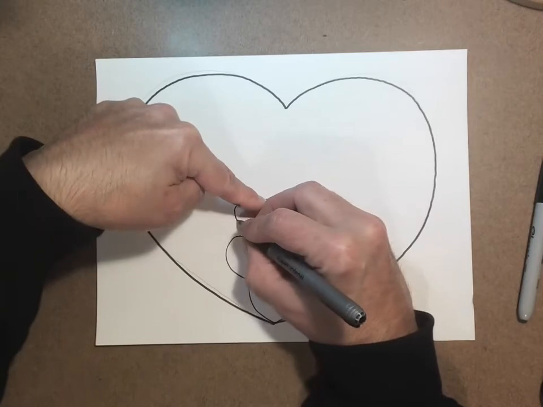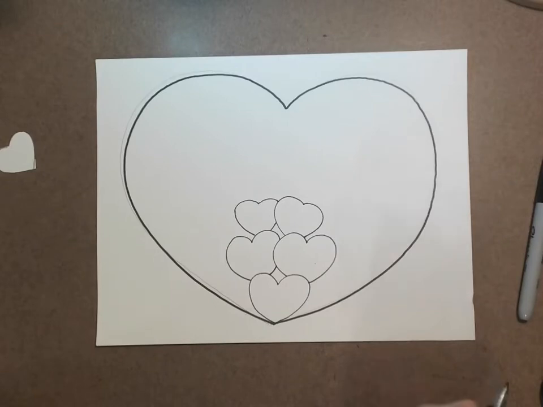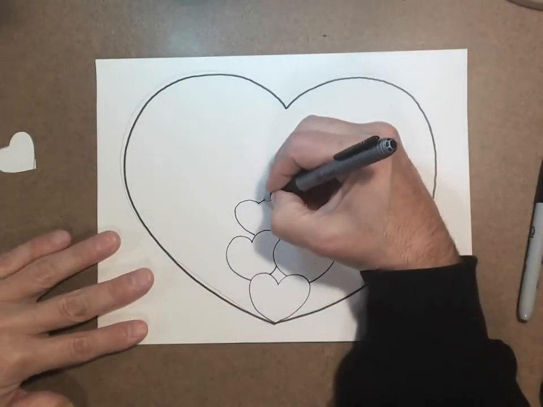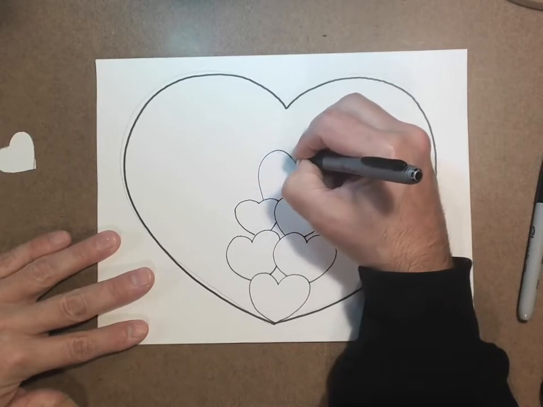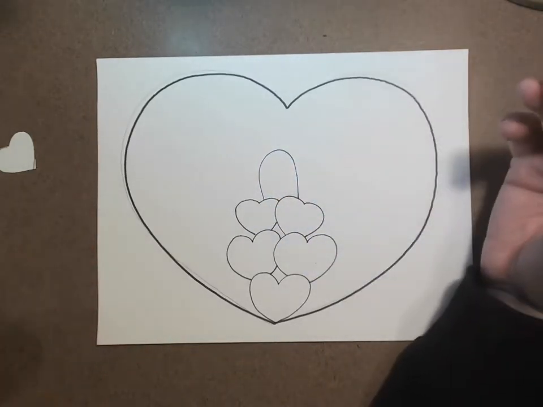But like I said, some people just like to do it on their own. And maybe you don't want to do just heart shapes. You can do other shapes too. Maybe I want to do a little character like this that's just kind of a rounded shape. You can do any shapes that you want.